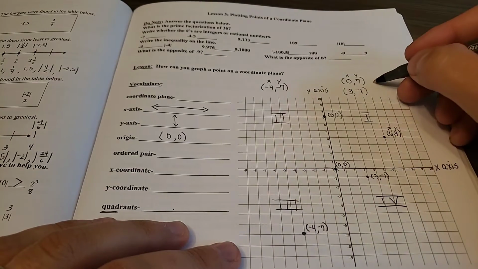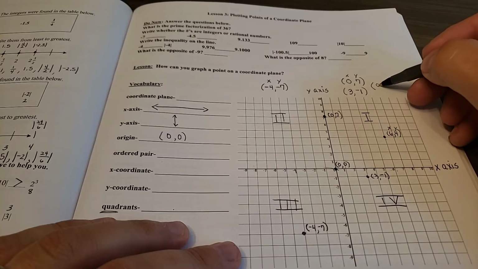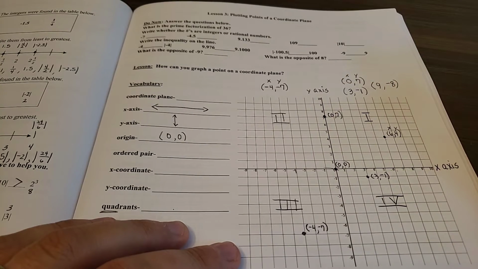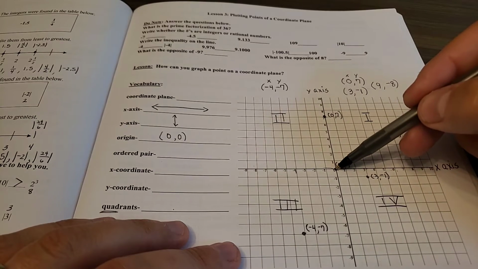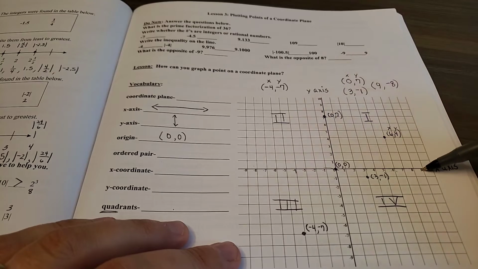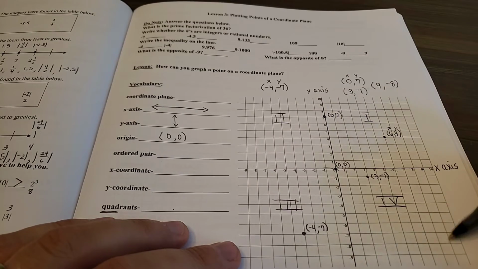And one more. Let's do 9, -8. And again, hopefully you're pausing if I'm going too fast. If I'm going slow, you're staying with me. 9, -8. So we start at the origin. We crawl to 9. We climb down to -8. So we're about right here.